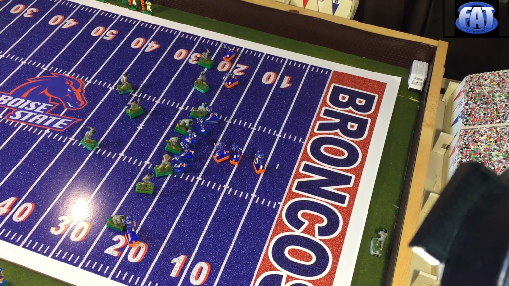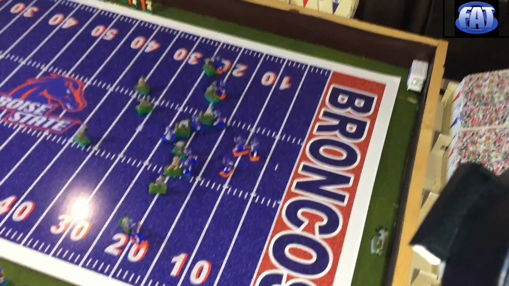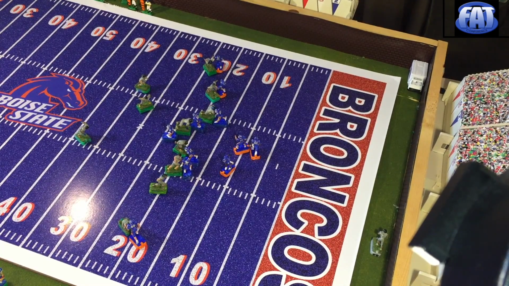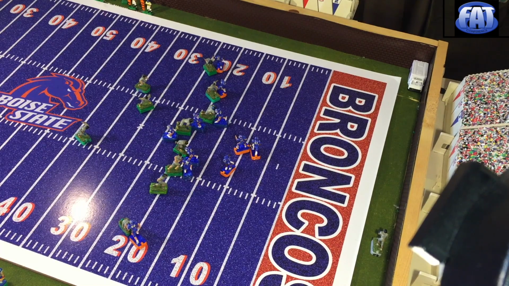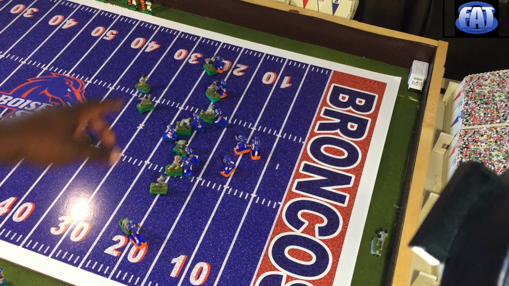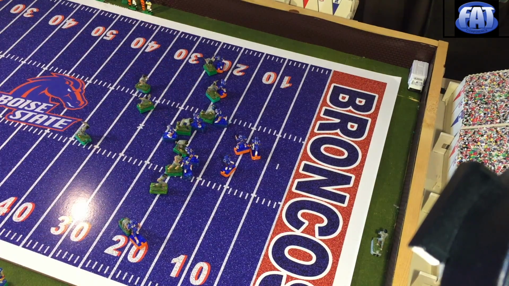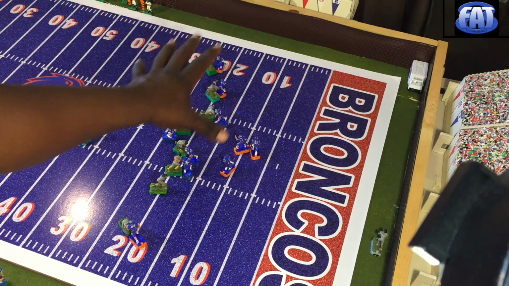Now we're ready for the first read. So that is after the snap, the first read, and as you can see, the quarterback goes and makes the handoff, right? So now as the play is developing, the quarterback makes the handoff. Now it is up to the running back to read his blocking. That is why we call it the first read. As you can see here, it looks like this outside linebacker went through that crack block, and so did the cornerback, which means that things are breaking down right here.